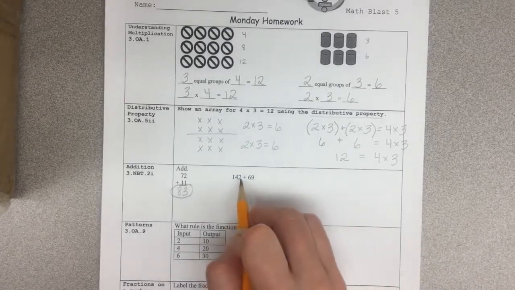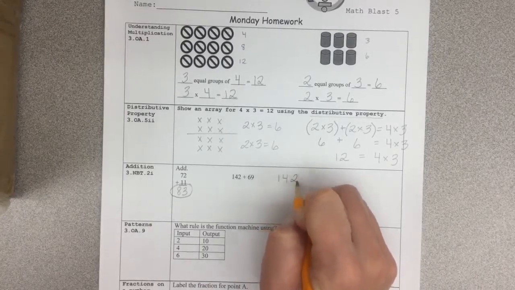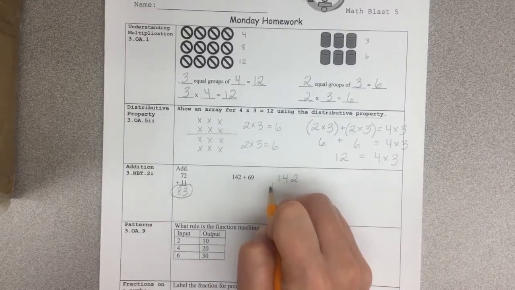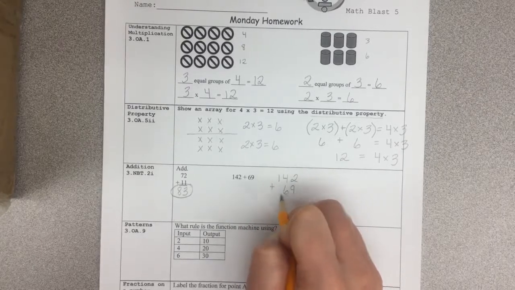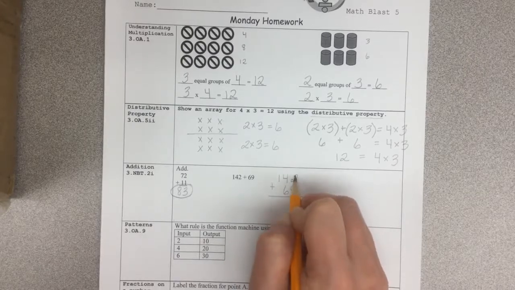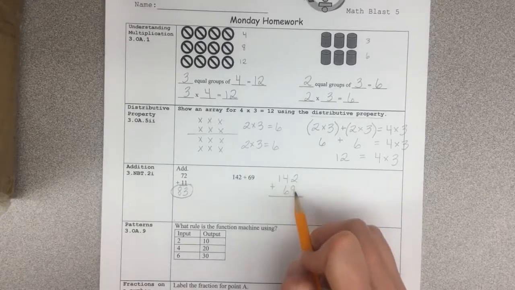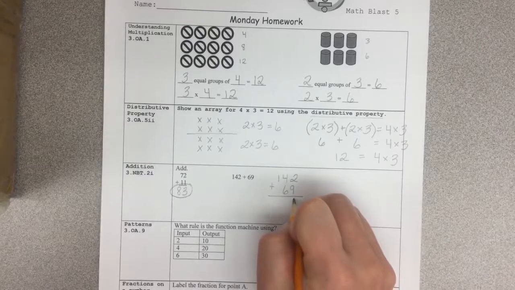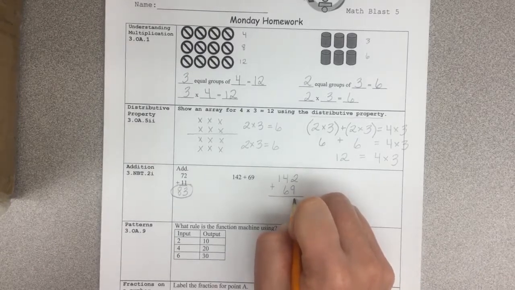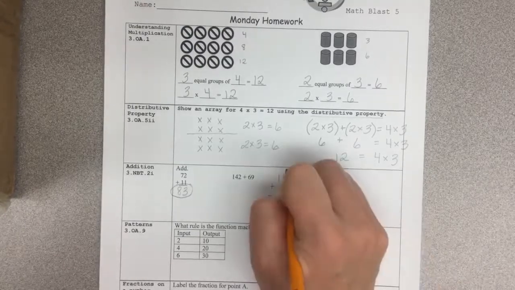In this case, I have 142 plus 69. I'm going to rewrite this problem in a vertical form. 142 plus 69. Notice I'm writing my 6 in my 10s place and my 9 under my 1s place, because when I'm adding, I want to add place value to place value. So I have 2 1s and 9 1s. That's 11 1s. I can't write 2 digits in one place value though, so I'm going to leave one of my 1s here, and the other 10 1s will bundle and make a group of 10.